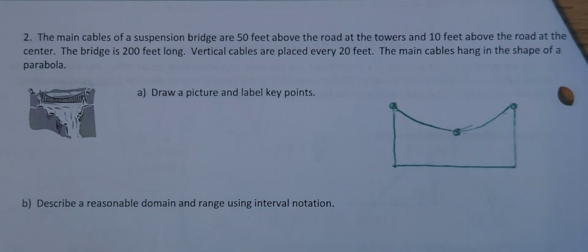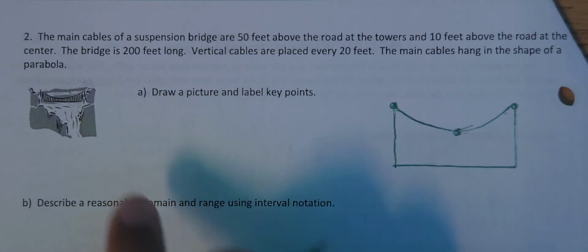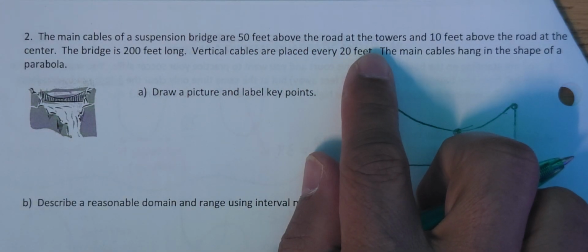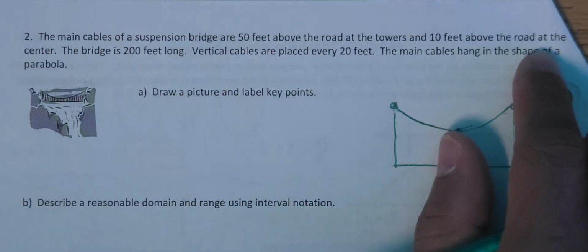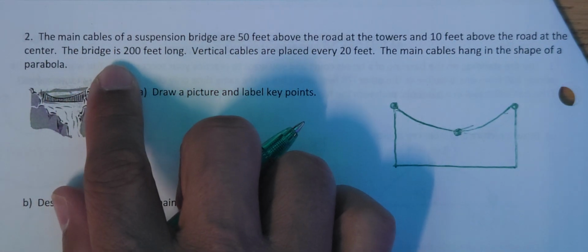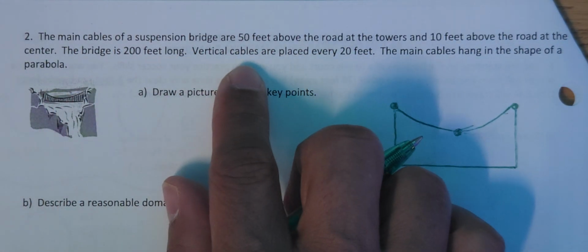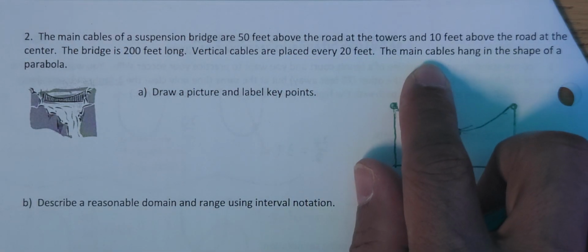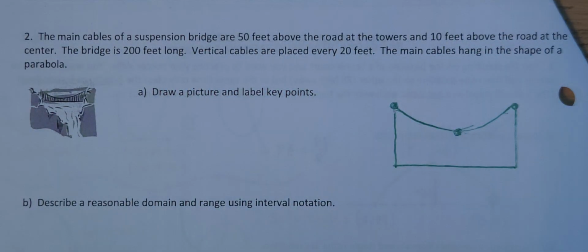Right, so this is the second problem on the lesson. The main cables of a suspension bridge are 50 feet above the road at towers and 10 feet above the road at the center. The bridge is 200 feet long. Vertical cables are placed every 20 feet. The main cables hang in the shape of a parabola.